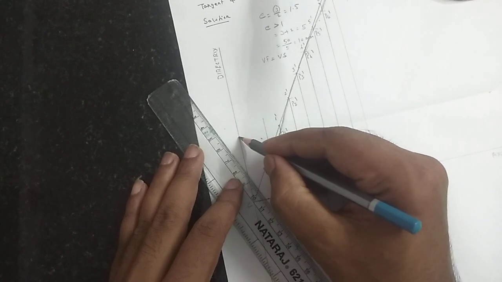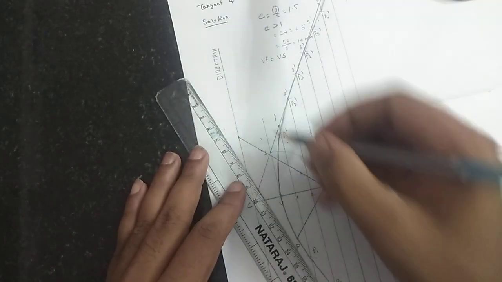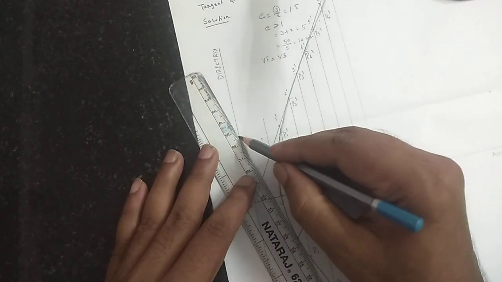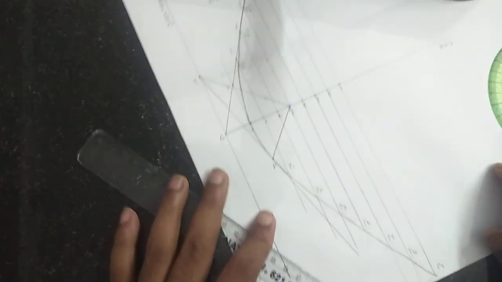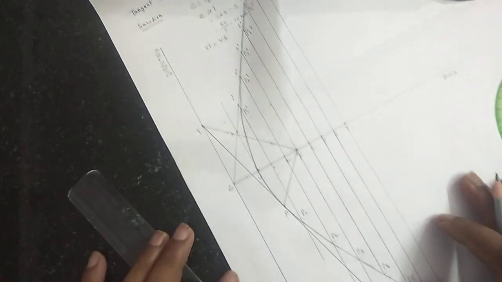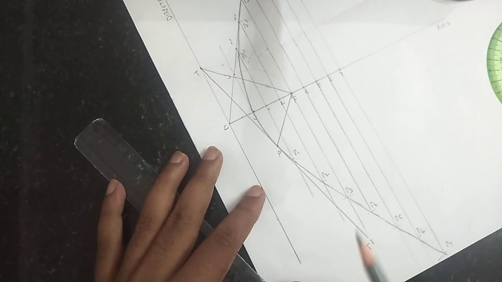Okay, from that point I'm going to connect the point P. So this line is the tangent line. So here T and T dash. The tangent line never crosses the hyperbola curve.